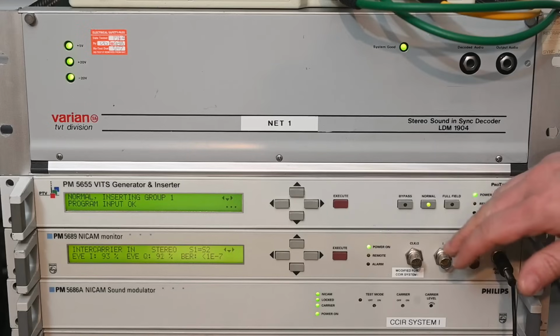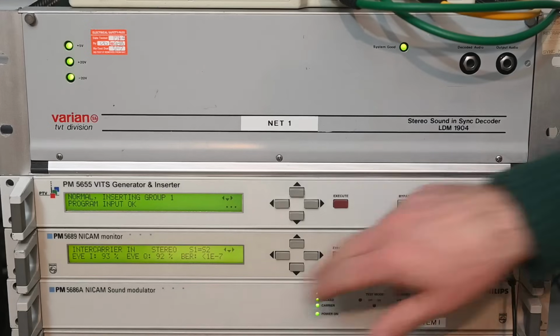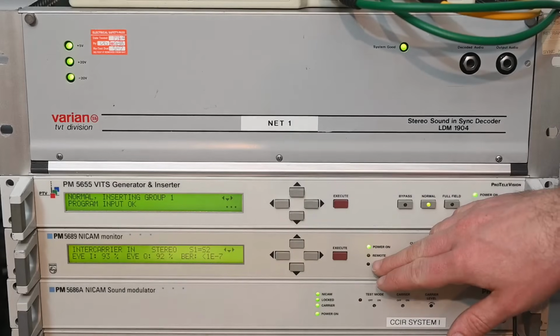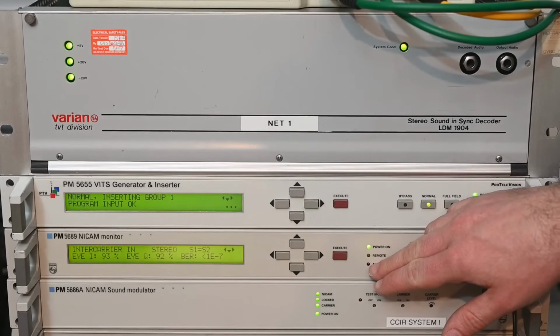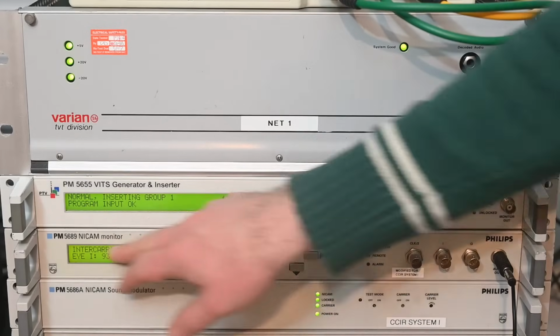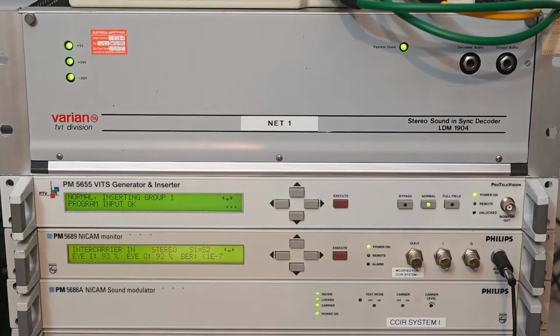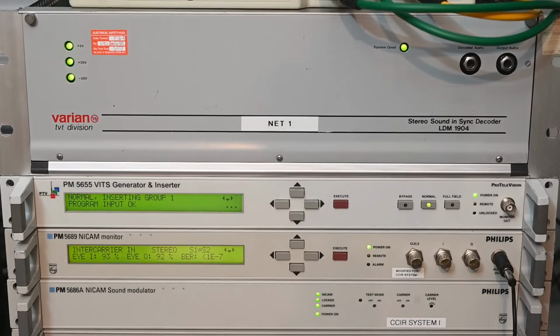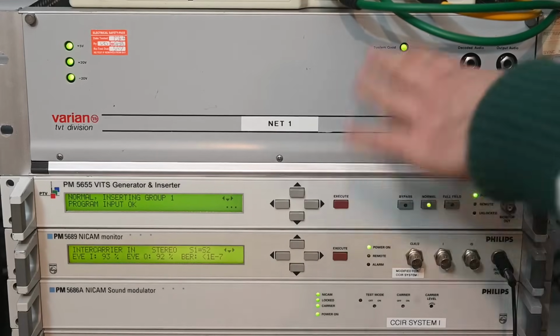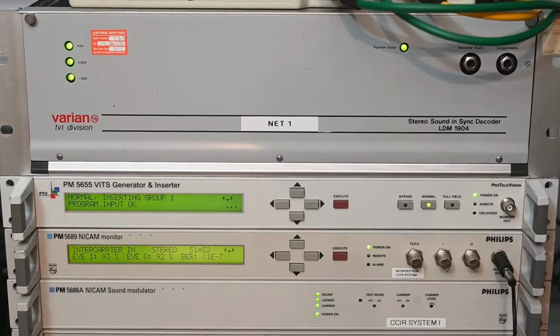Now, what we're going to be doing here is paying particular attention to the NICAM monitor. Remember in the previous demo, when I was switching the source, this alarm LED was flashing off and on, and we could see on the display that we were losing the source. What we're going to do now is disconnect the SiS coder from the decoder here and see what happens.